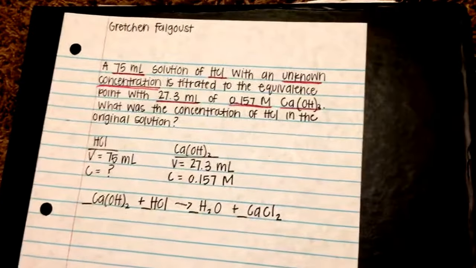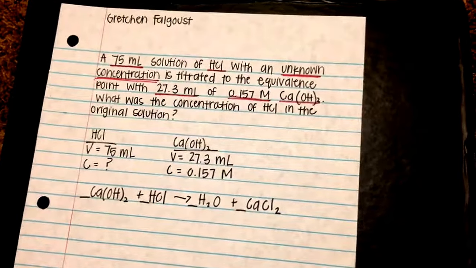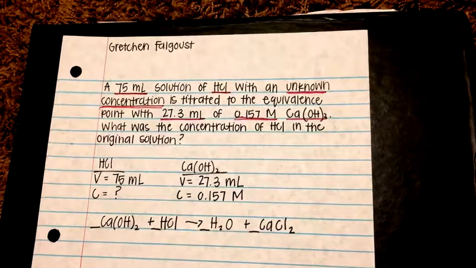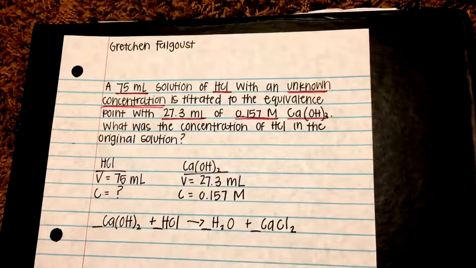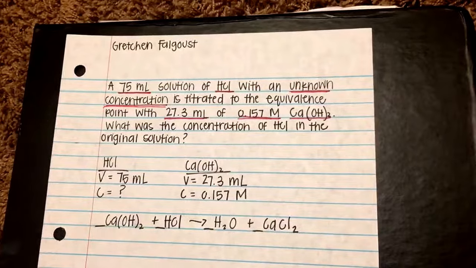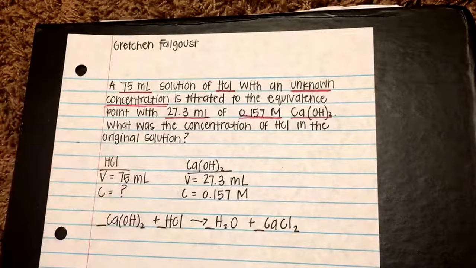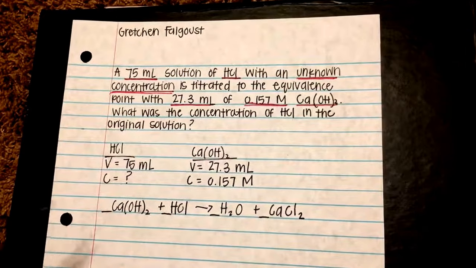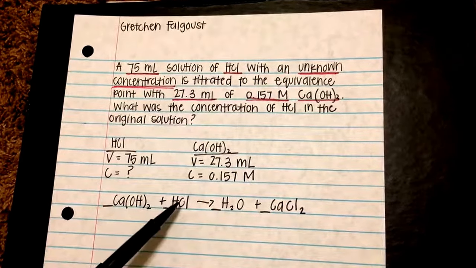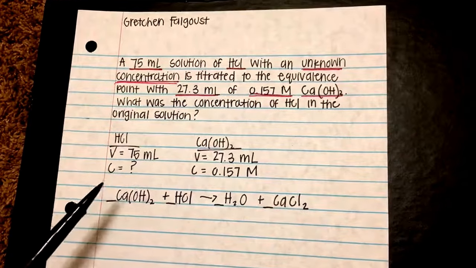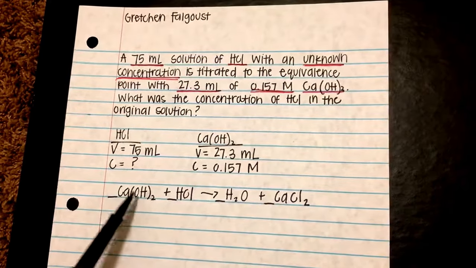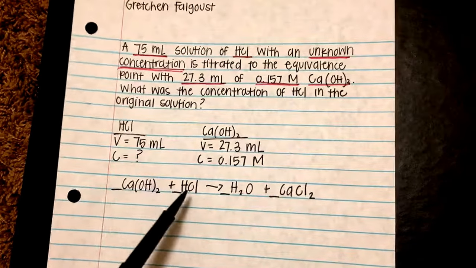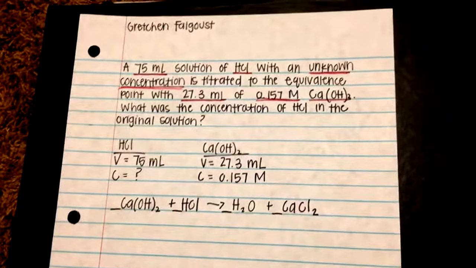The first step to solving this equation is to write a balanced equation. This is a common mistake most students forget to do, but it is very crucial in this equation. So we're going to take the two reactants, which are given to us in the problem, HCl and Ca(OH)2. And to get our products, we take the positive and the negative from each one, which is OH and H to get this, and Ca and Cl to get this.